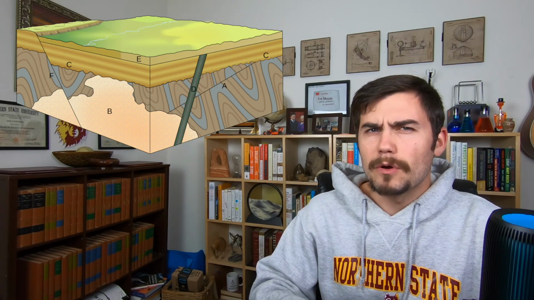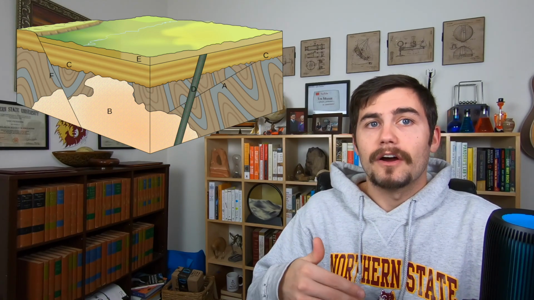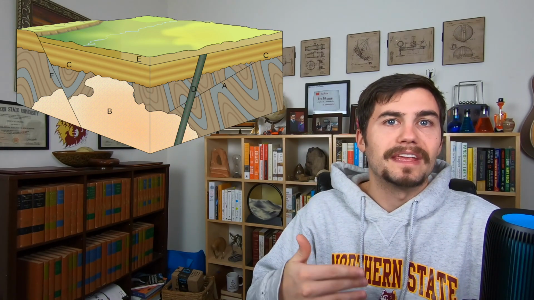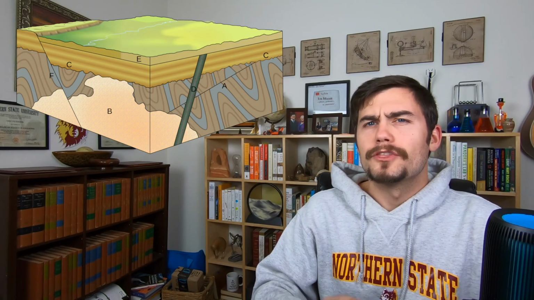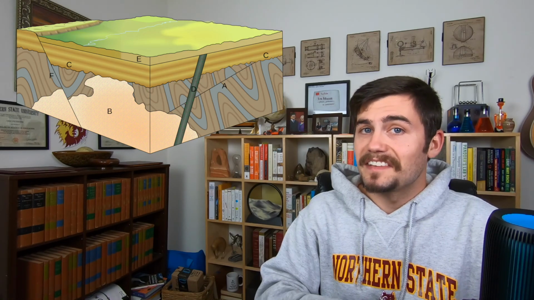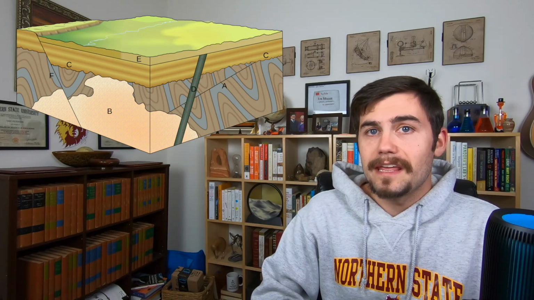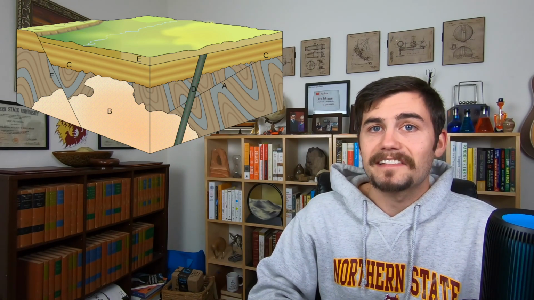Next up is B, which is an intrusive igneous feature. Next is actually this erosional line called an unconformity. The next oldest feature are these, yet again, unlabeled yellow layers on top. The reason we know B is older than these layers is that you can see that B does not intersect with these layers. B was eroded before those layers were deposited. Feature D, which is an igneous dike, is the next most recent, followed by layer E.